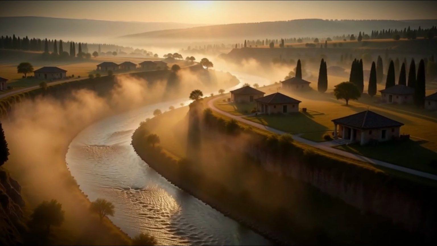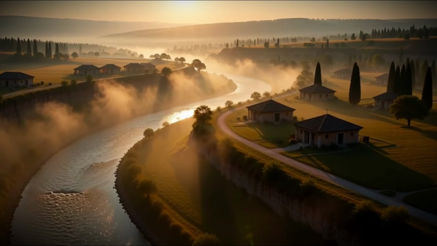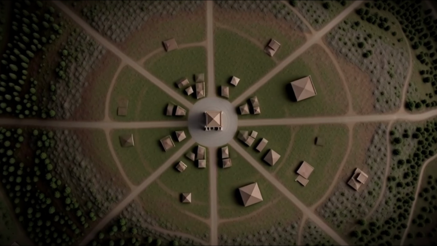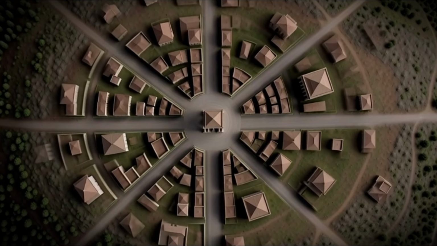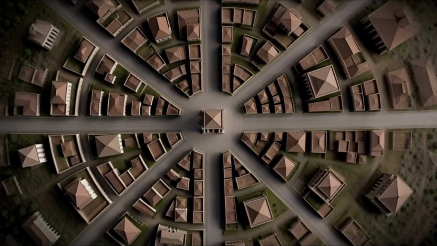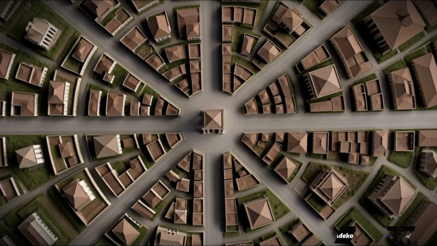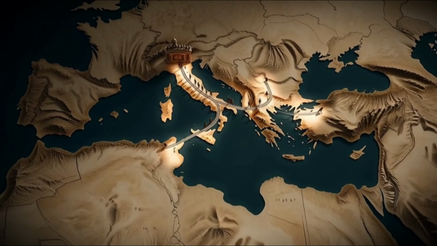Over 2,000 years ago, a small city on the banks of the Tiber River changed the world forever. Founded in 753 BC, Rome grew from a village into a powerful republic. Through discipline, strategy, and unstoppable legions, Rome conquered the Mediterranean, spreading roads, laws, and language across continents.